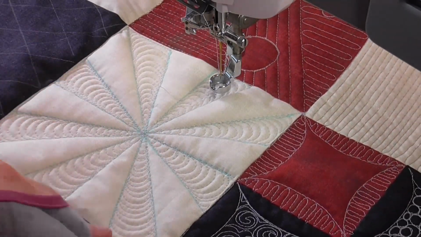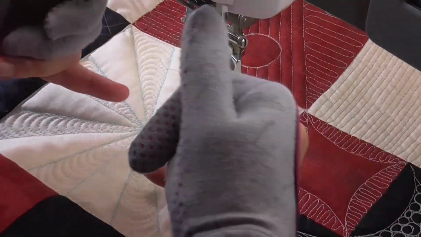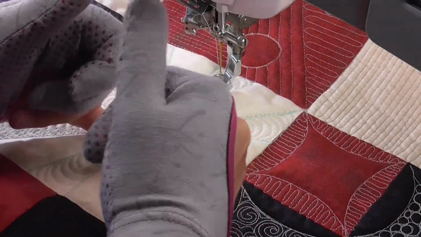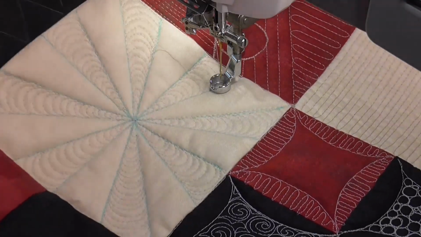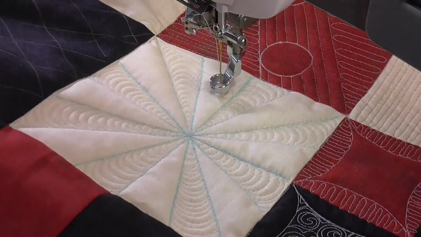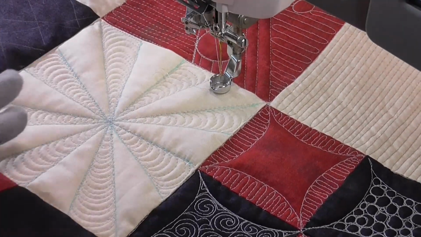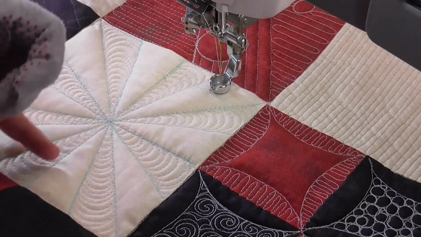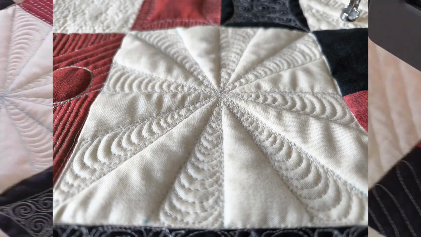It's like a star bursting from the middle, and then we have those arches radiating on the outside, and we have a very nice texture. I will show you a photo after I'm done. I will take a photo after I remove the lines, so the texture is even better visible.